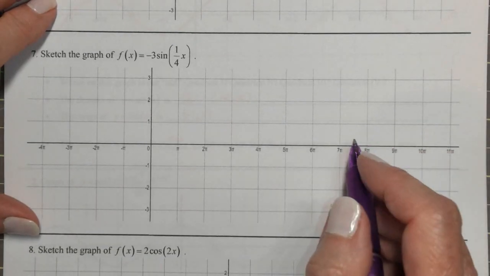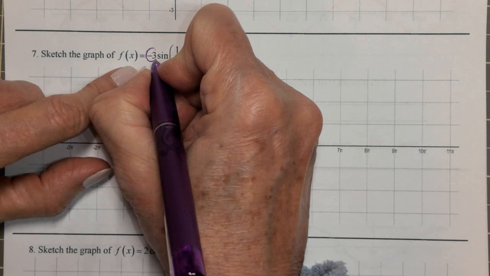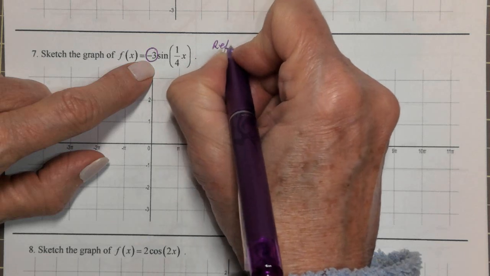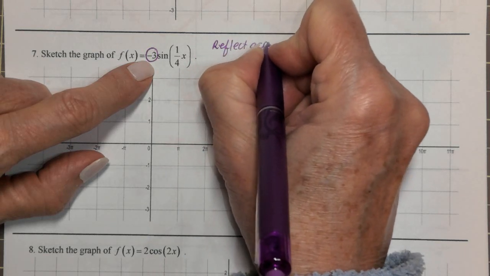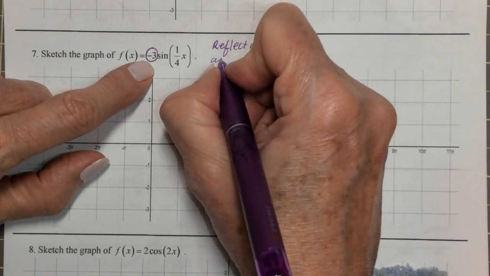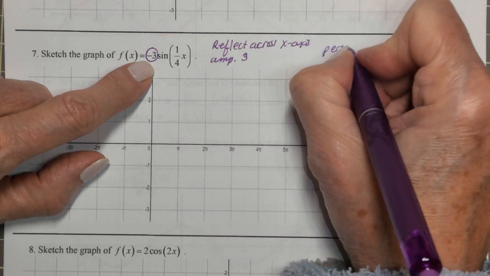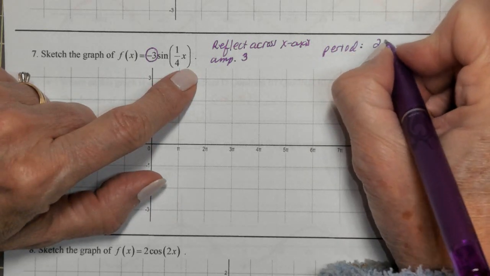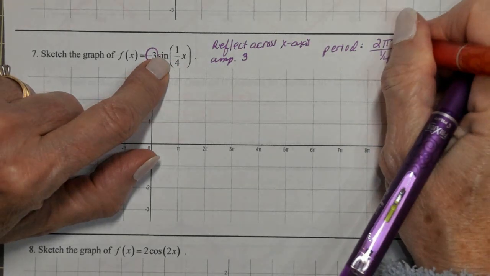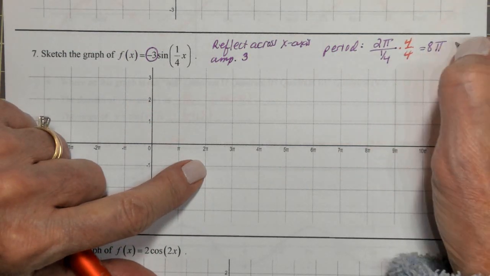Okay. What about this one? It's another sine. This time there's a negative, so I'll need to be careful about that. We're going to reflect across the x-axis. Okay, the amplitude is 3, and the period is the normal period divided by 1/4. Multiply top and bottom by 4, and we get 8 pi over 1, so 8 pi.